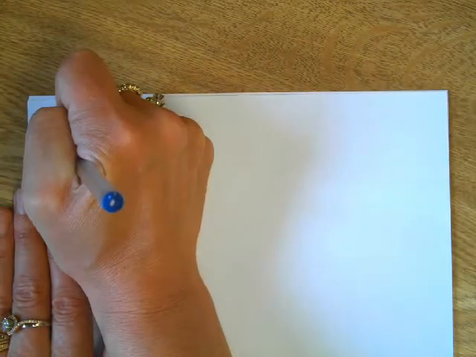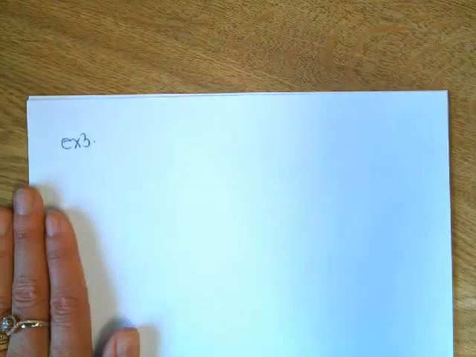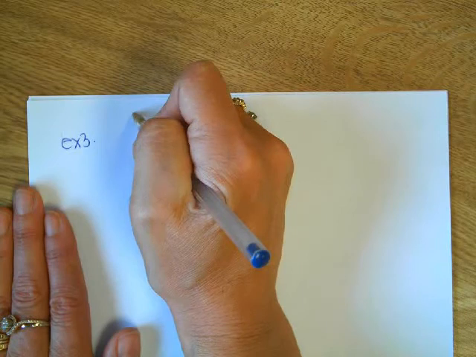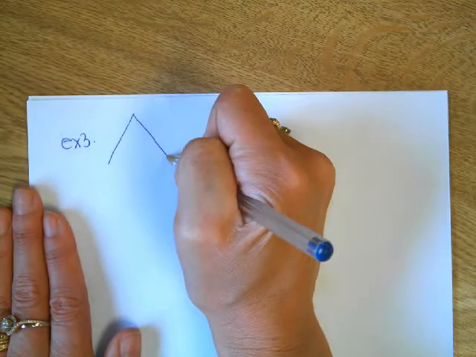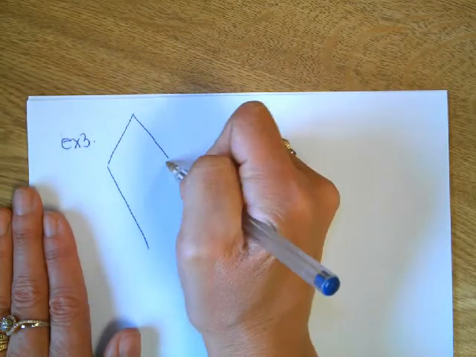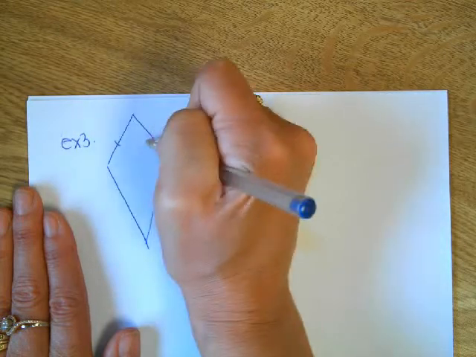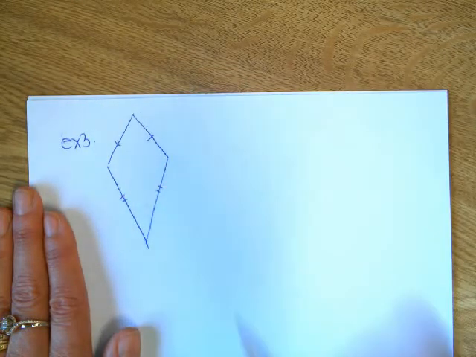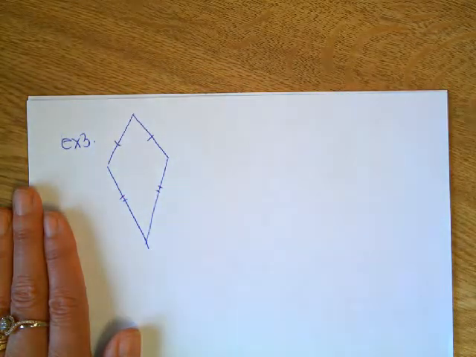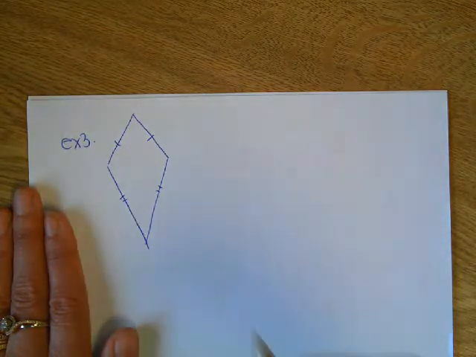Let's go number 3. This will be our most challenging one of the notes. Here's our kite. And we're trying to find the area of the kite, and this is what we know.